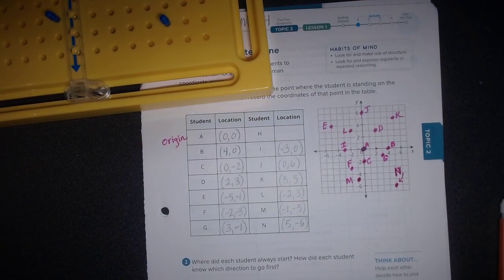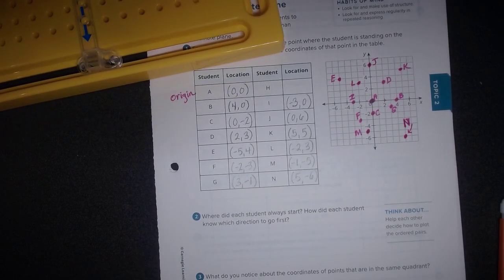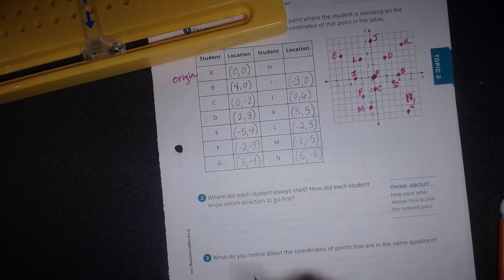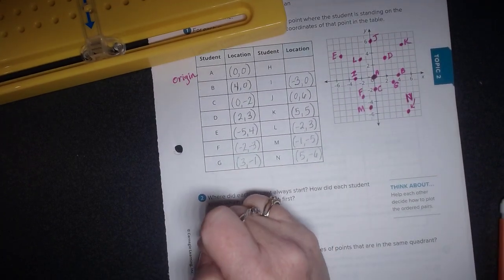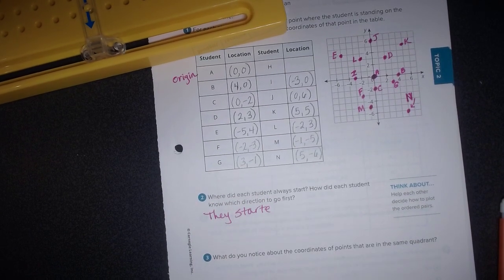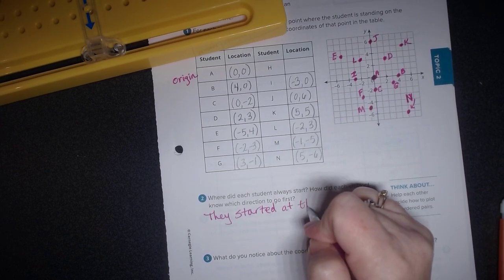Okay, so let's answer some of these questions. It says, where did each student always start? Right, they always started at the origin.